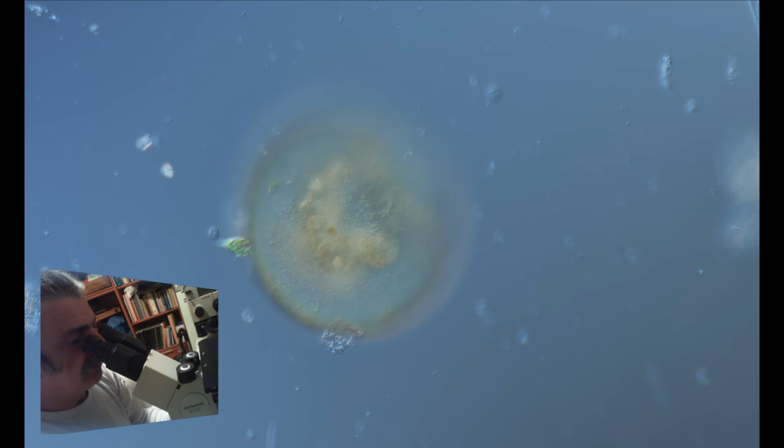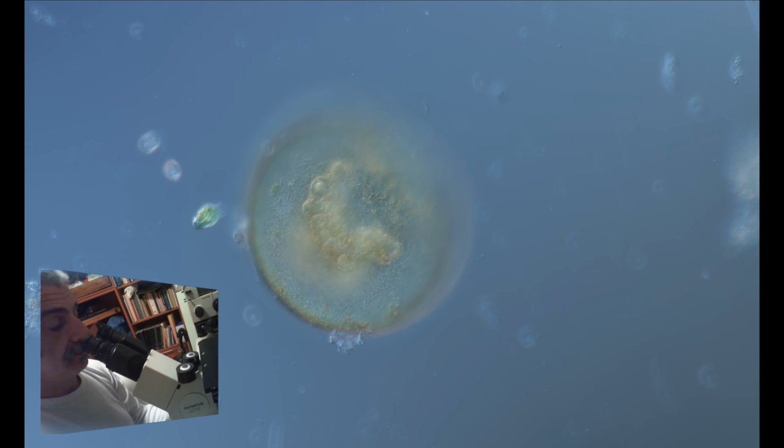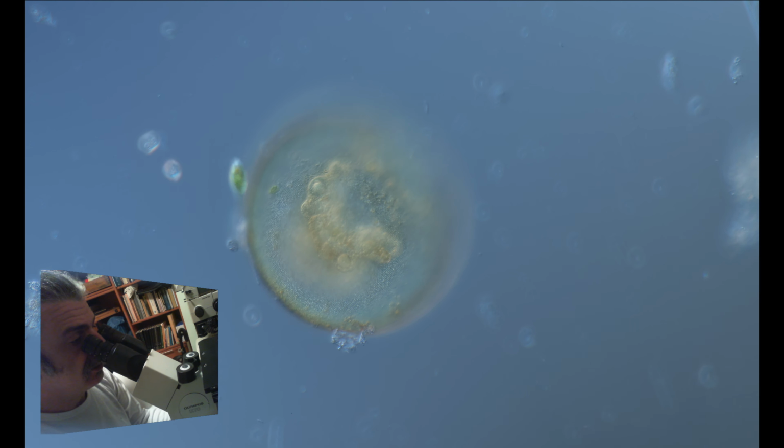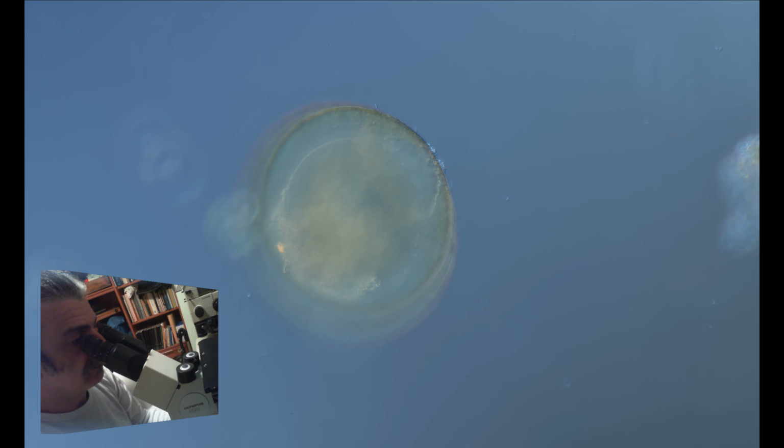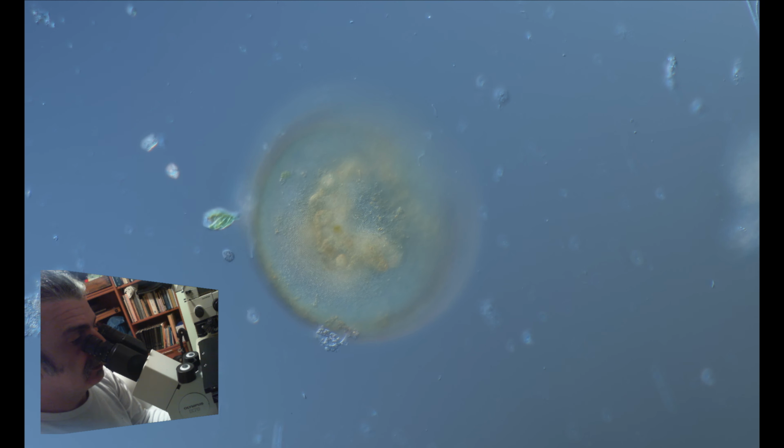Here is another Arcella. The difference in color is due to its age. Older ones absorb metal depositions from the water, so they get dark and orangey, like rust.